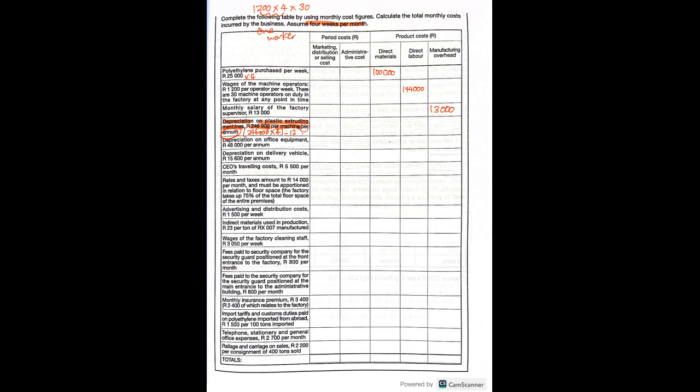We now need to bring it to a monthly basis, so we will divide that by 12. And your depreciation falls into the category of your manufacturing overheads. So any cost associated with the factory, apart from the direct material and direct labor, would fall into your overheads.